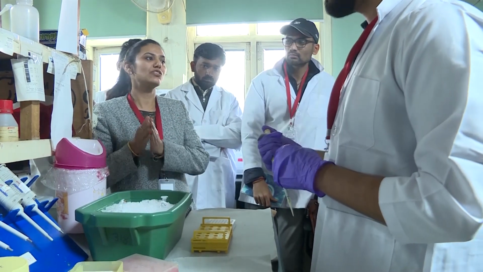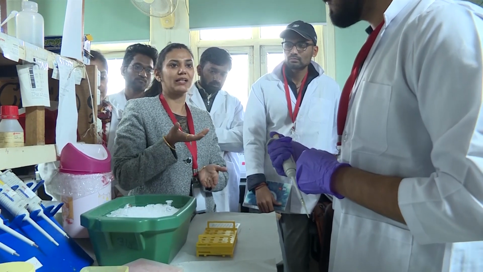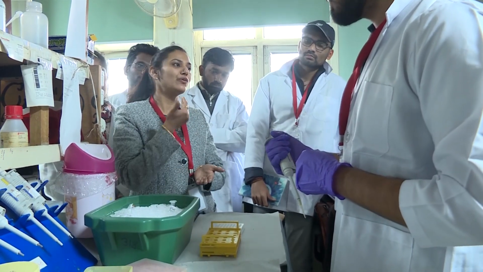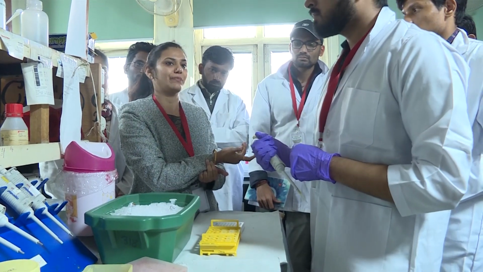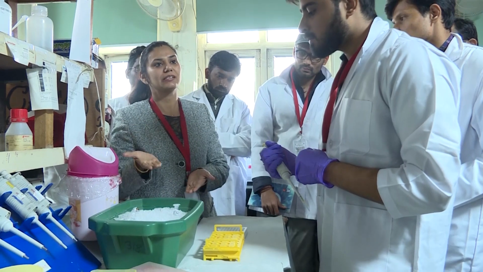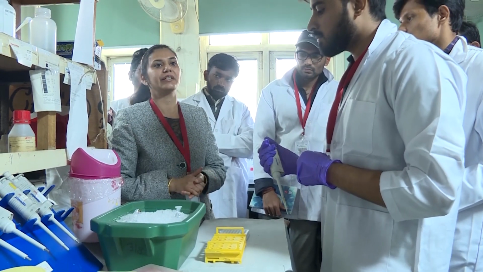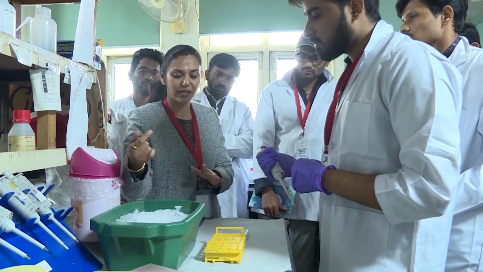For MAP kinase, you have to use MAP kinase primer. For the sample cDNA, for your control you have to take cDNA prepared from the control sample, and for treatment you have to take cDNA prepared from the treated sample. So that will be variable.